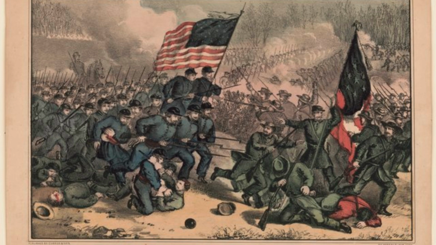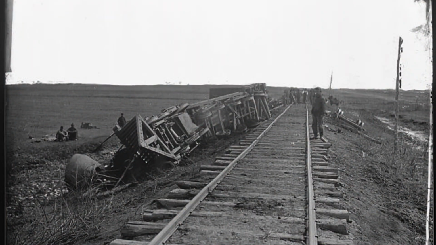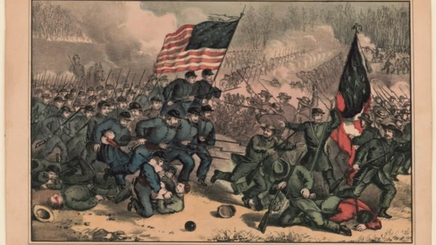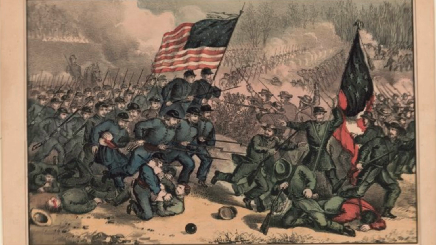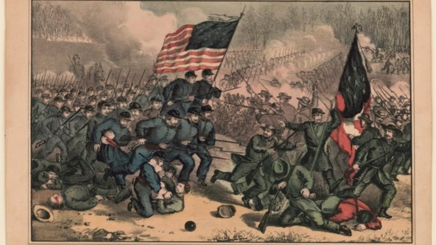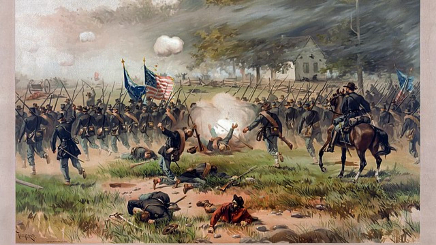The battle began when Confederate troops attacked Union soldiers who were guarding a railroad junction at Manassas. The fighting was intense and lasted for 3 days, with both sides suffering heavy casualties. On the second day of the battle, Confederate General Stonewall Jackson launched a surprise attack on the Union flank, causing chaos and confusion among the Union troops. This enabled Lee's army to break through the Union lines and force them to retreat. But the Union would not be deterred.